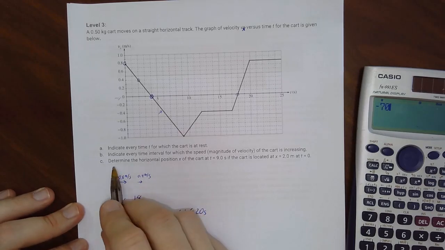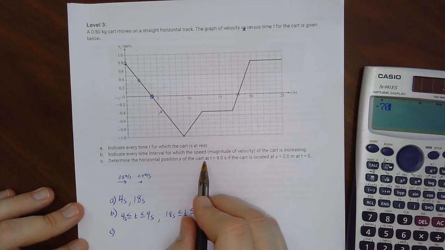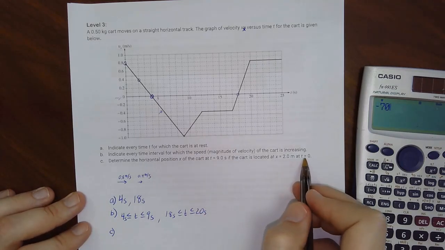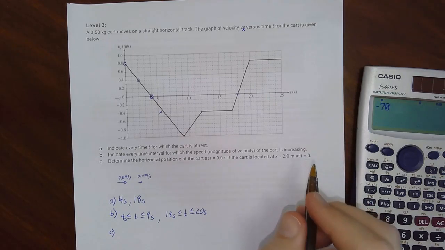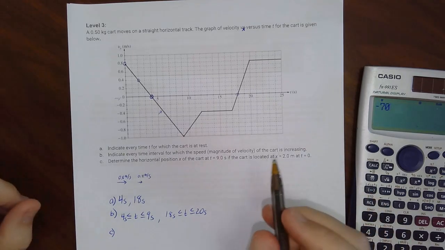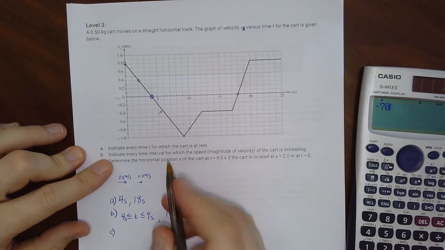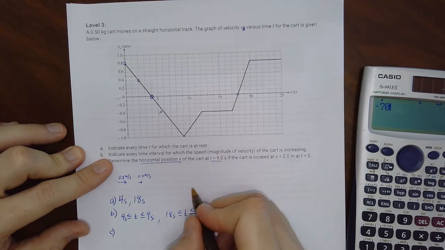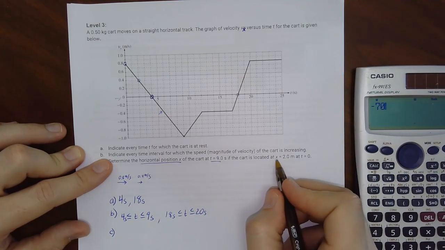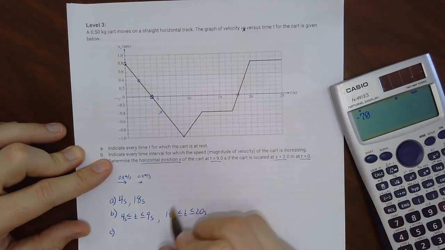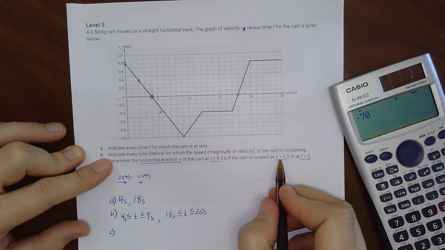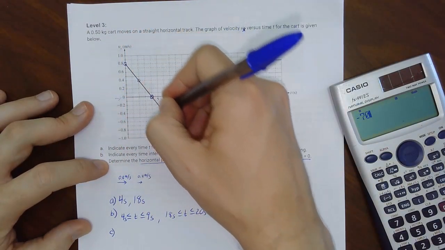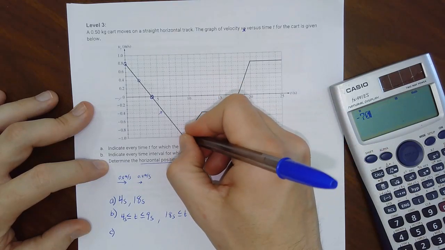And moving on to C, determine the horizontal position X of the cart at T equals 9 seconds if the cart is located at X equals 2 at time 0. All right, so that's a lot of information, but recognize that it's asking for position. It starts at X equals 2 at time 0. So I need to go from 0 down to 9 seconds. So that's this point right here.